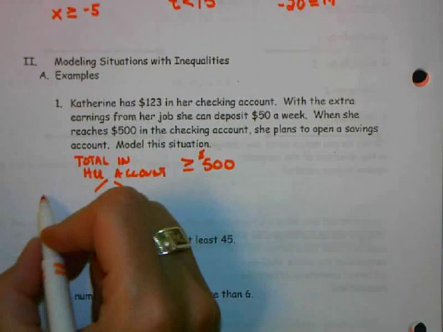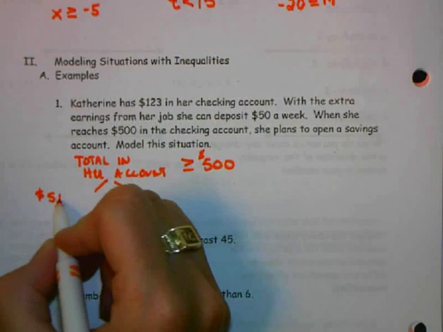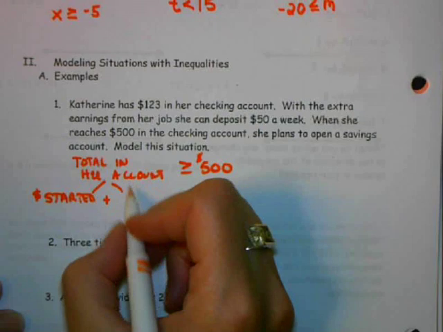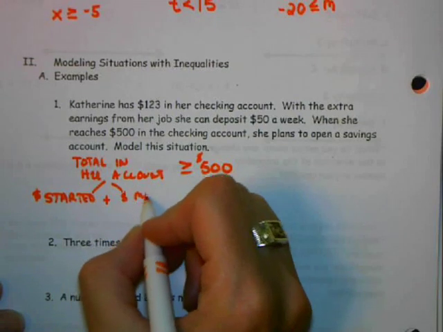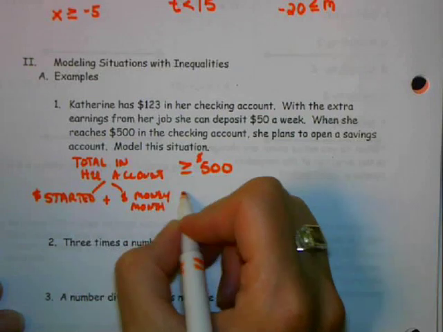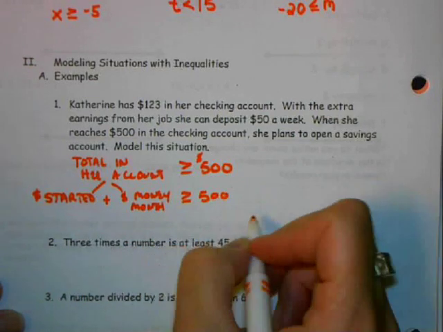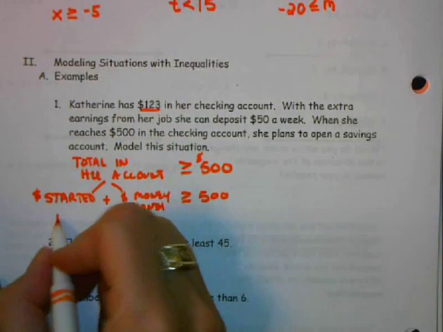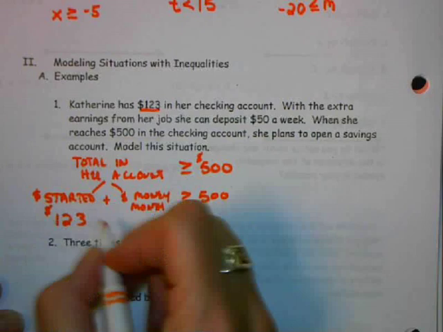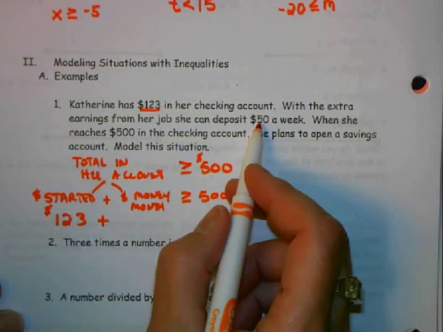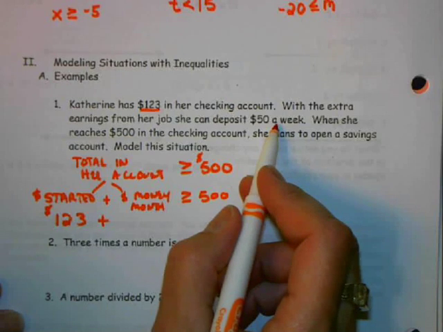Now let's see if we can write an equation that describes the total money in her account. Well, the total money in her account is the money she started with plus the money she puts in each week. So that has to be greater than or equal to $500. Well, the money that she started with was $123, plus the money that she puts in. She puts in $50 a week, but it doesn't tell me in the problem how many weeks it's going to take her to do that.